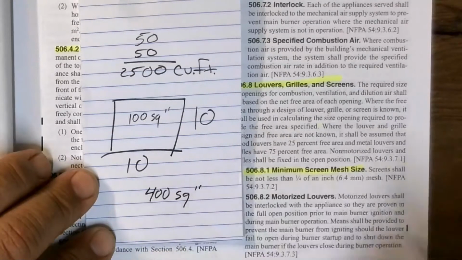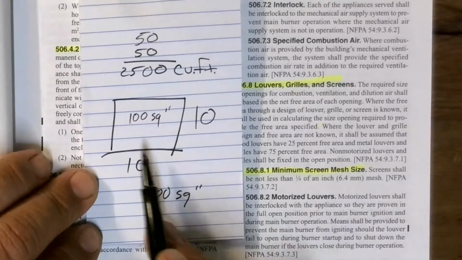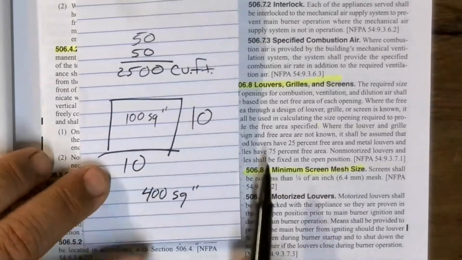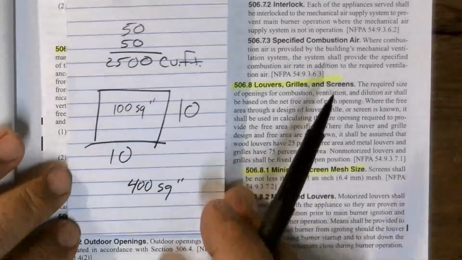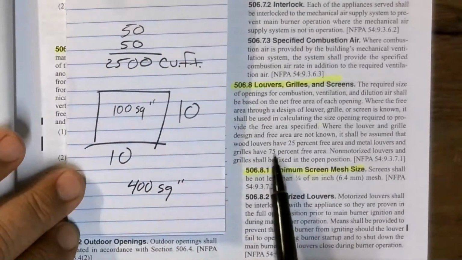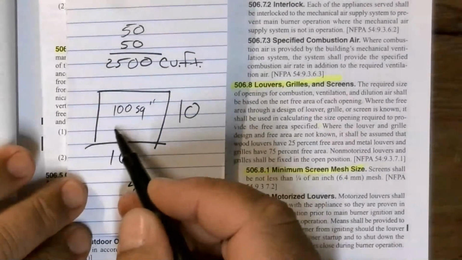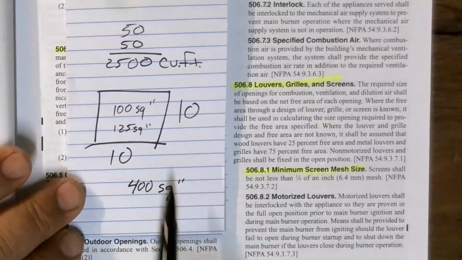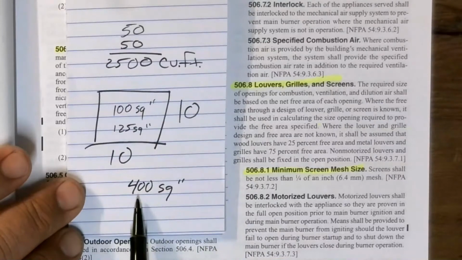400 square inches. So I take 25% of 400 square inches to achieve that, because that only gives me 25% free area. Okay? Now the other one is 75%. So 75% free area means I don't even have to go that big. All I have to do is make it 125 square inches. So 125 square inches will give me my 100 square inches. 400 square inches, if it's wood, will give me my 100 square inches.